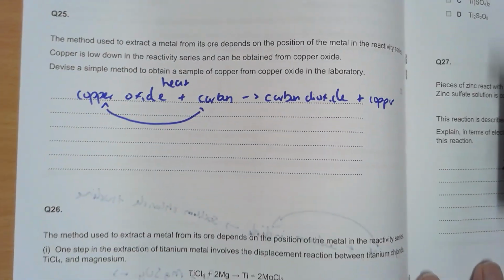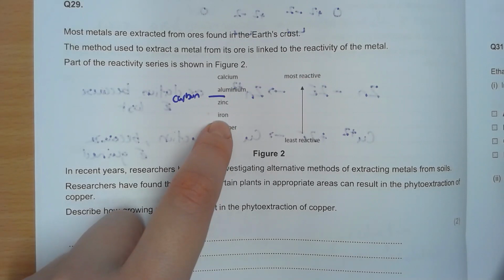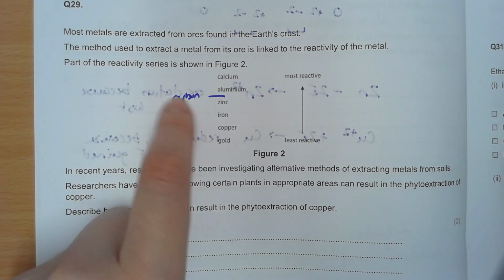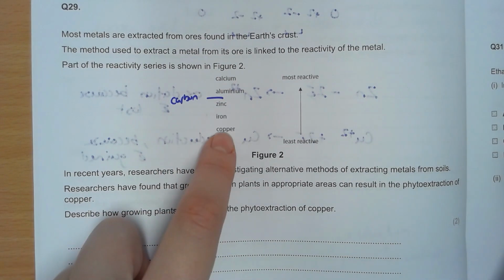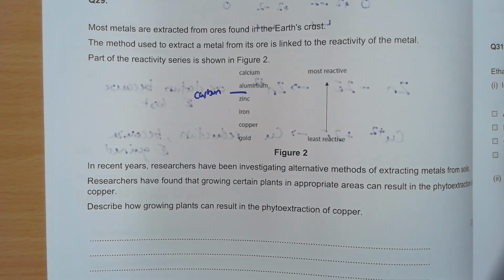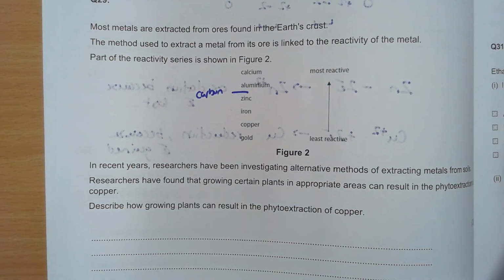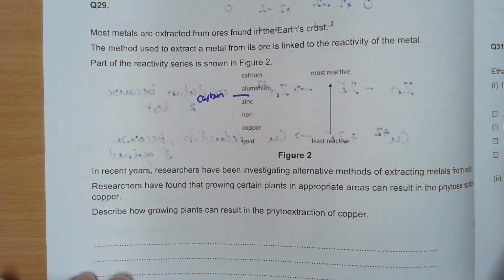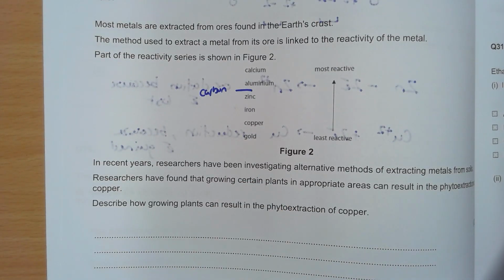They give you a few other options on the mark scheme. They say that you can use hydrogen instead. That's because, again, if I look at the reactivity series, hydrogen is here, it is above copper, so instead of using carbon you could use hydrogen, and in actual fact you can use anything that's more reactive than copper. So you could pick any of these metals and you would still get the marks. It's just that these metals are more expensive, whereas carbon is coal, it's cheaper and it's more accessible, which is why we use it.